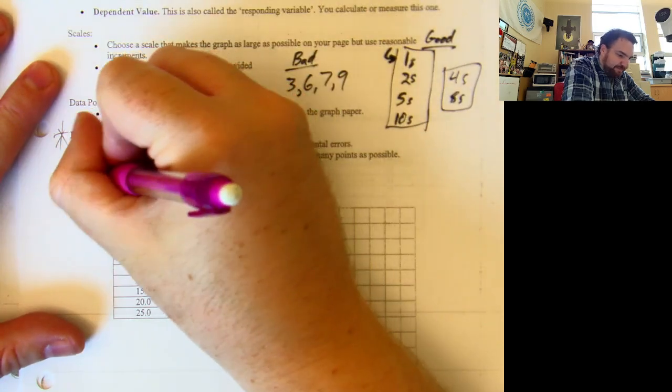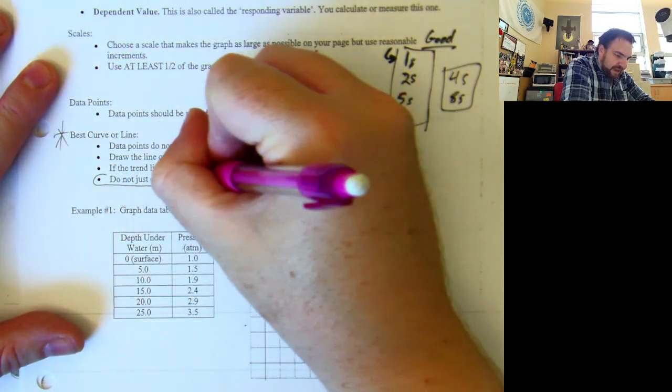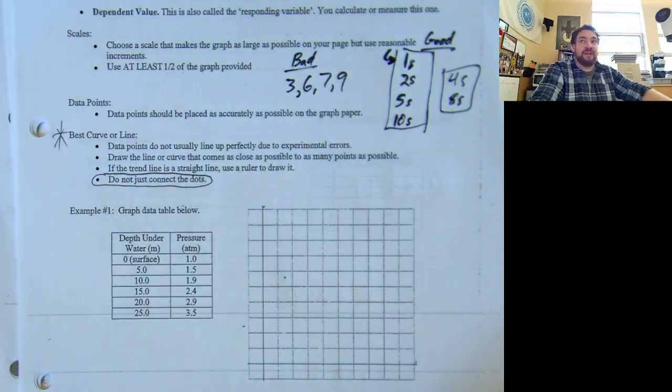This is a big one. And no matter how many times I say it, students seem to do it anyway. Do not just connect the dots. Even if your data isn't a straight line, if it looks like it should be trending towards a straight line, draw me this line of best fit. Same thing with the curves.